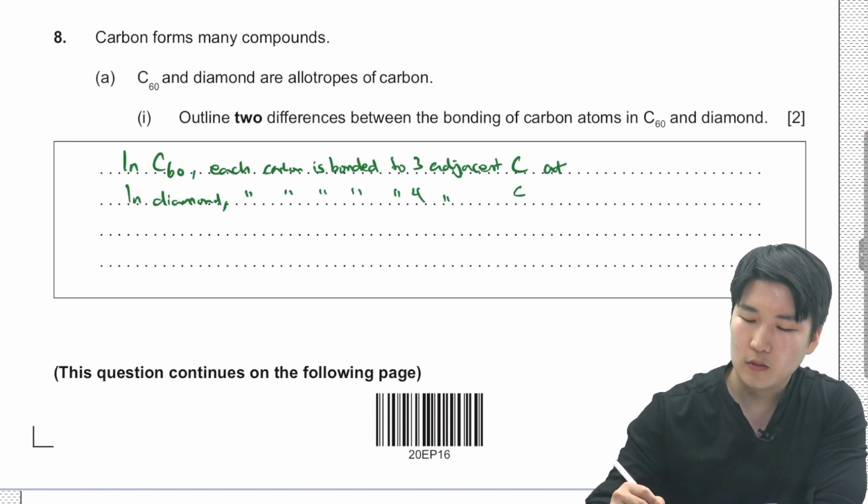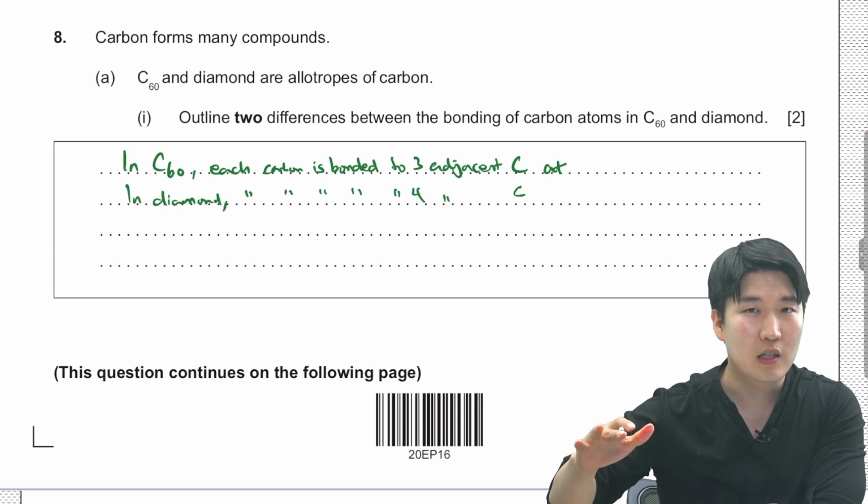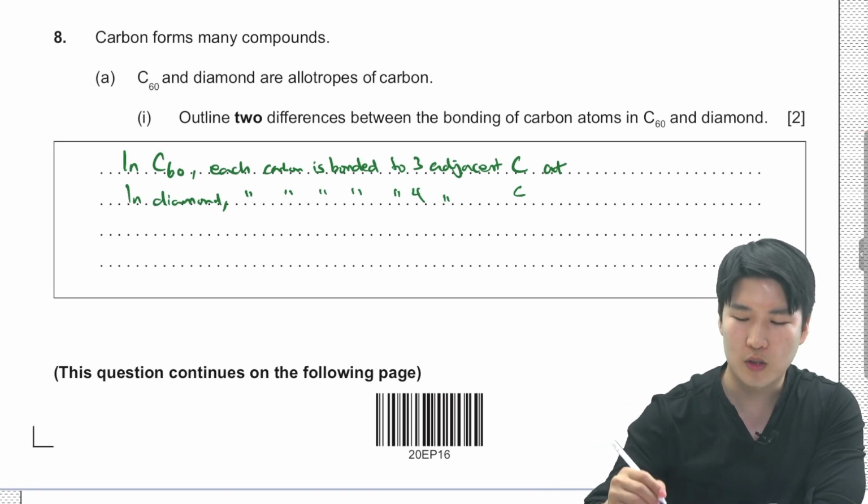In C60 the angle is almost 120 degrees. Why? Because it's almost trigonal planar. Not completely, but almost trigonal planar.